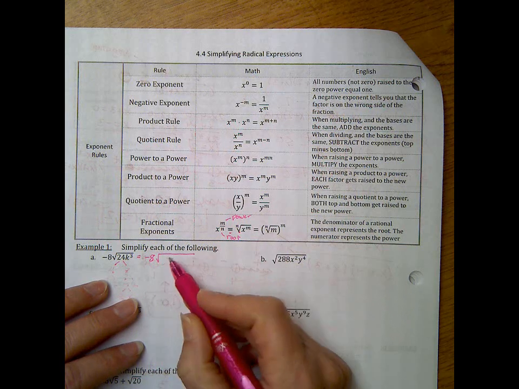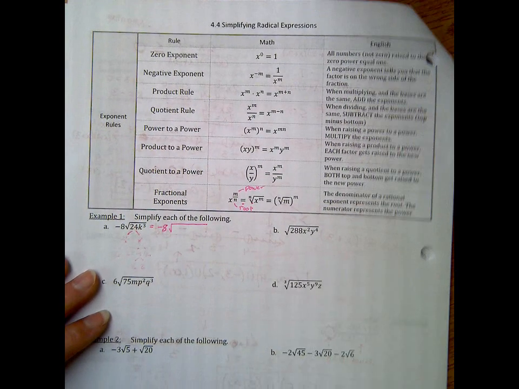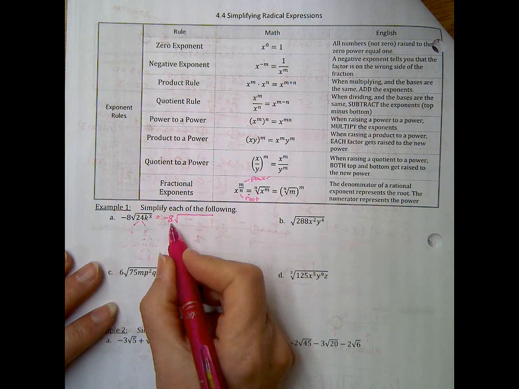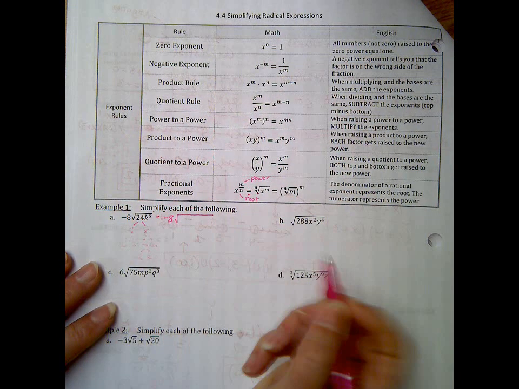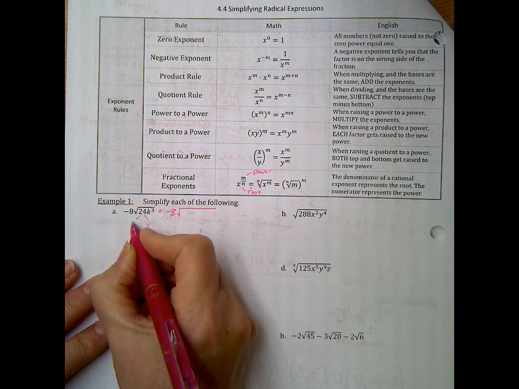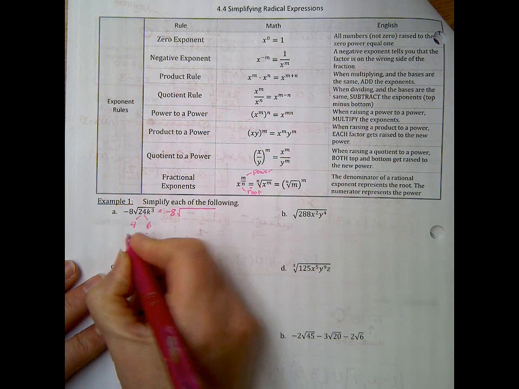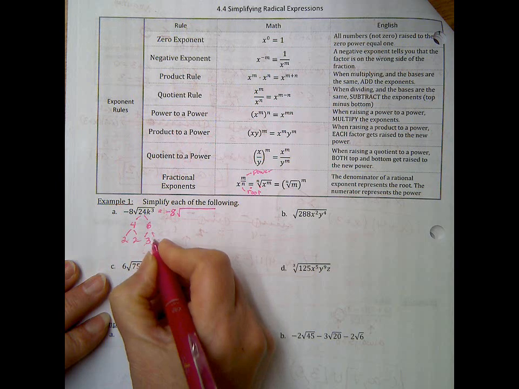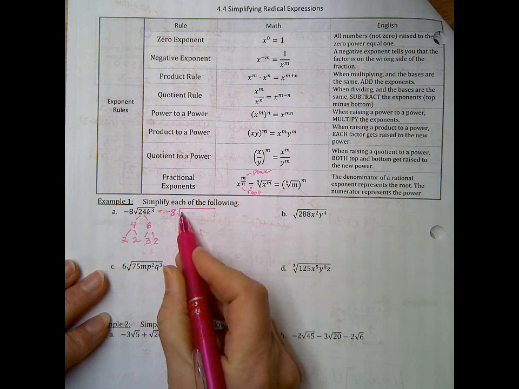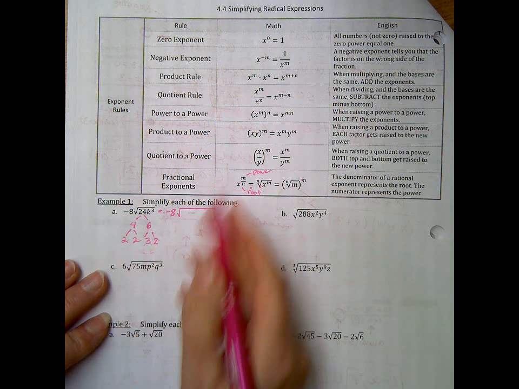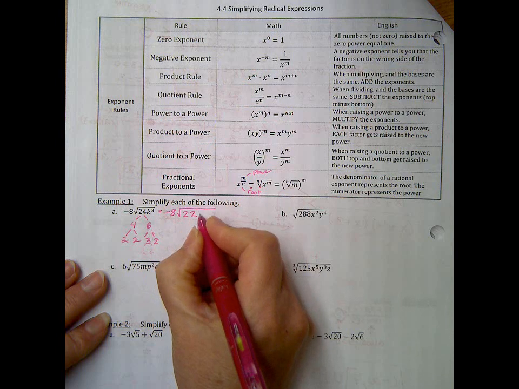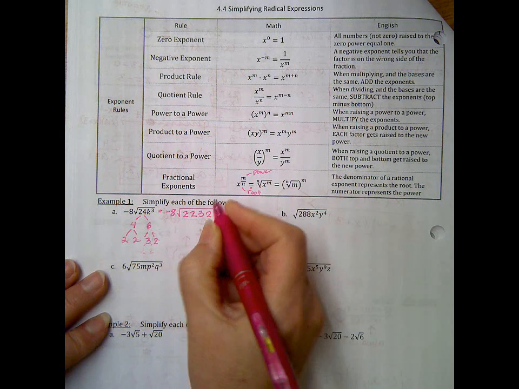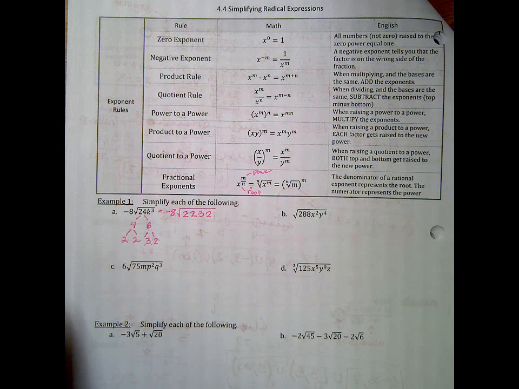But we're going to start out simplifying square roots and cube roots, which you've done before. So remember, I rewrote this as -8, and I'm going to separate out the square root. So 24 is 4 times 6, and 4 is 2 times 2, and 6 is 3 times 2. So remember, we can only pull out of the root perfect squares. So if I write this down, 2 times 2 times 3 times 2. Anything that's a perfect square, I'm going to be able to pull out.